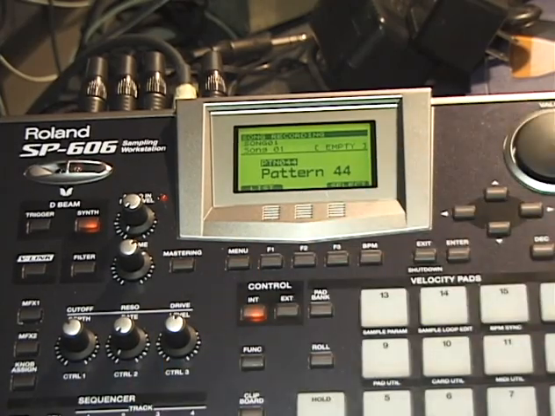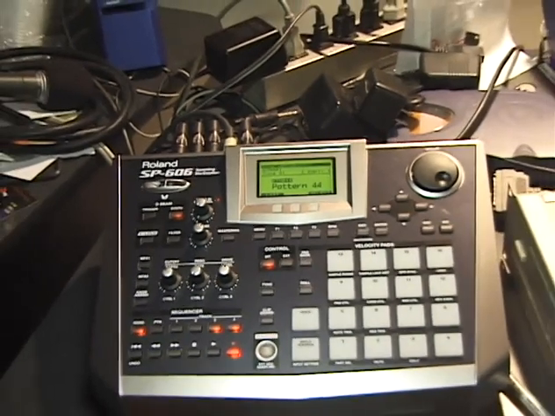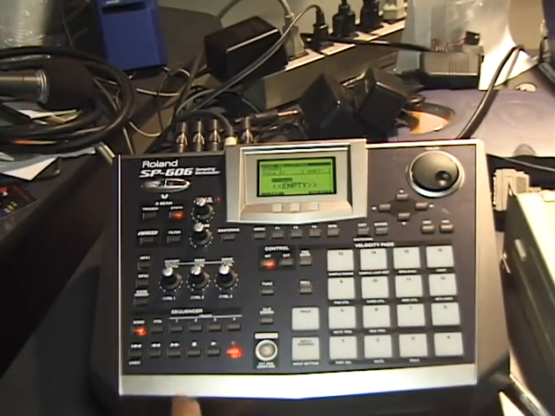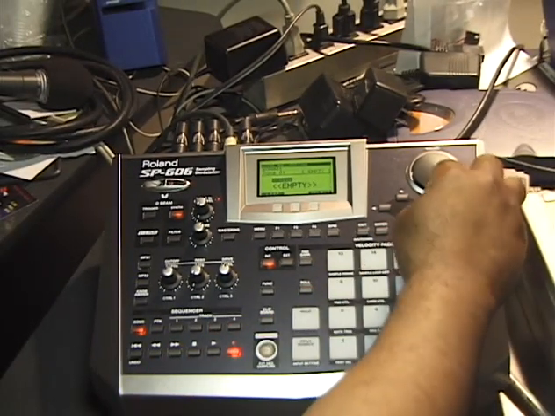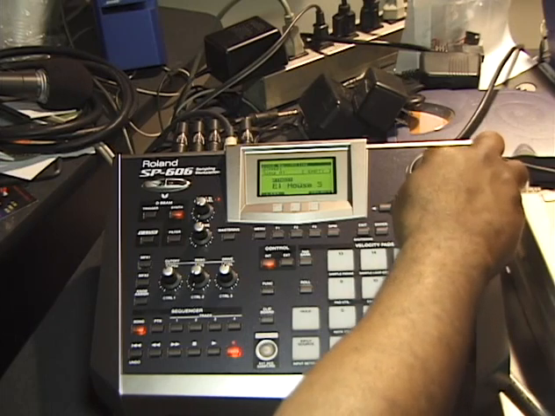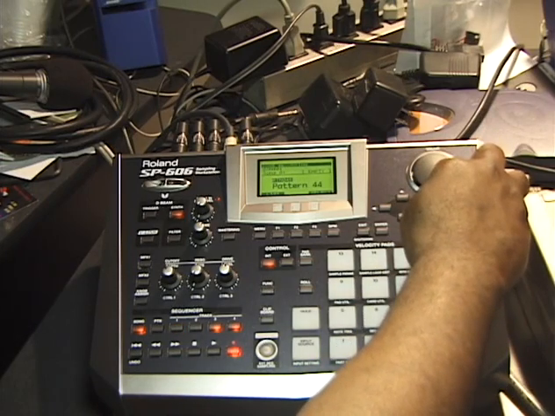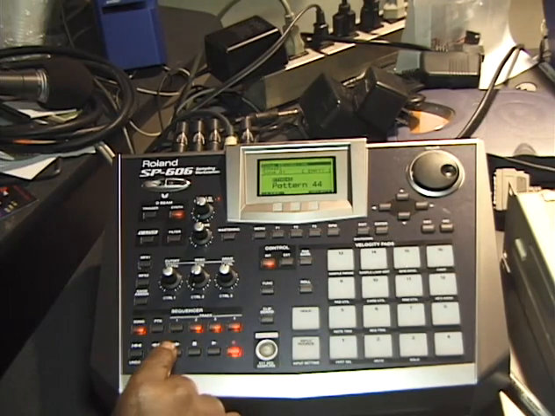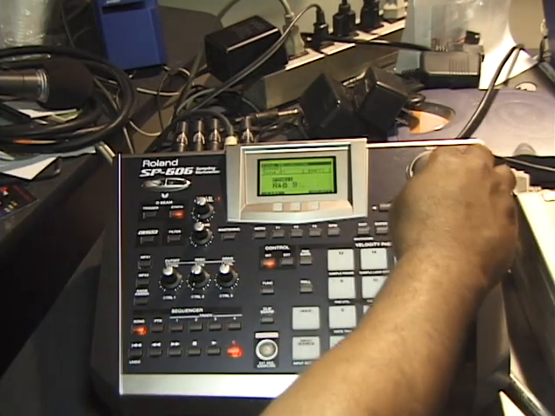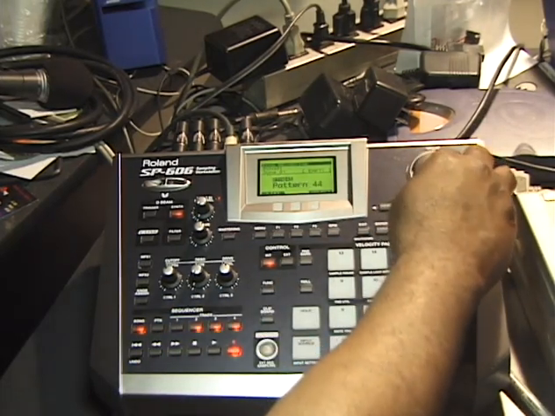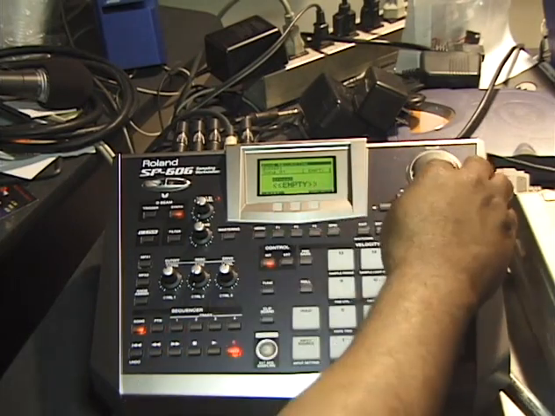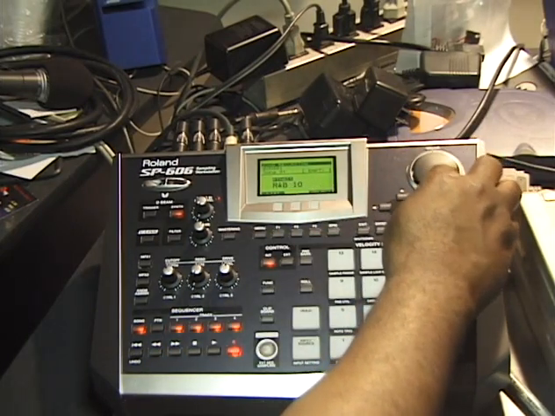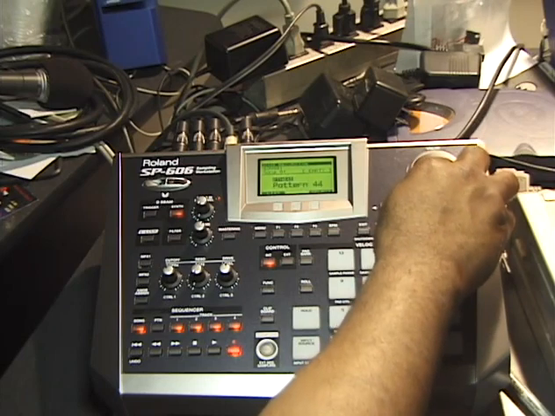We'll say pattern 44. I can press this button here and go to the next pattern. And I may want to put pattern 45 there, the next pattern. Go to here, next pattern, I can put, let's say, 46. Go to here again, next pattern, select the pattern you want to put anywhere you want in this song, and you're good to go.